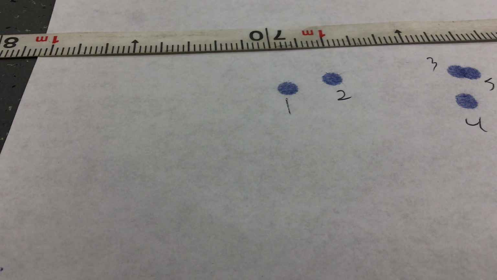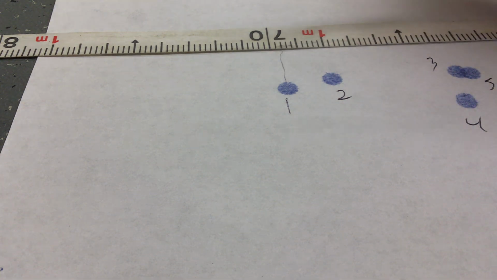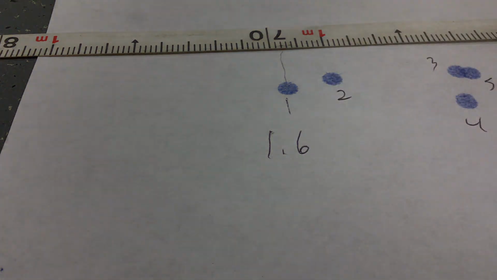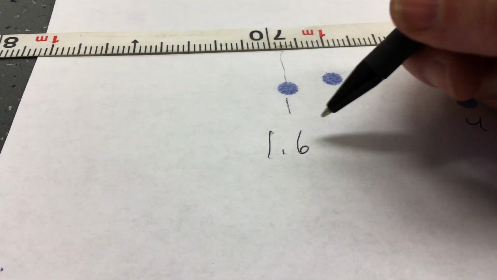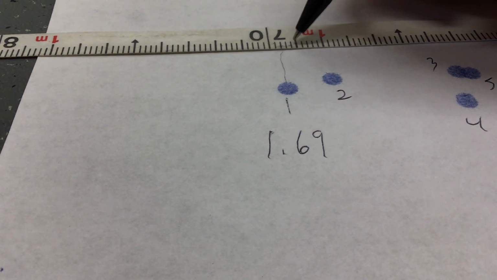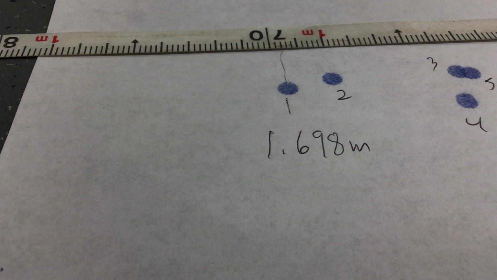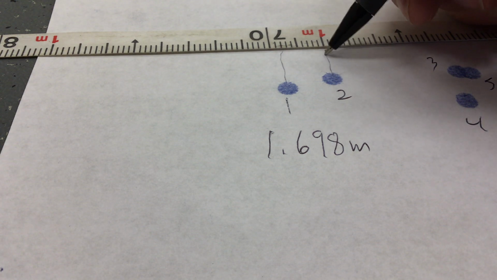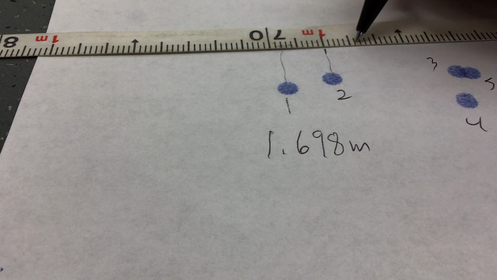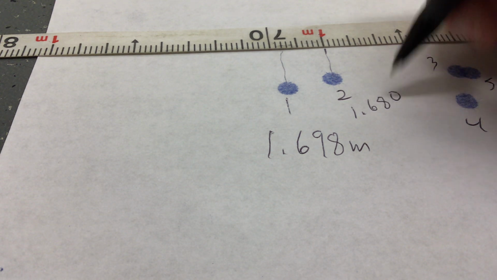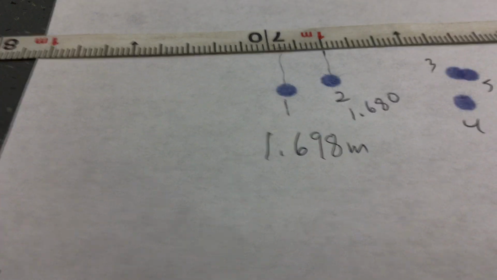So it's almost 1 meter 7 for the first one. This is 1 meter 6, so it's almost 1.7. It's 1.698. You see how it's almost 1.7? Now number 2, that looks like it's right at this point. So number 2 is 1.680. And we'll go on to these.